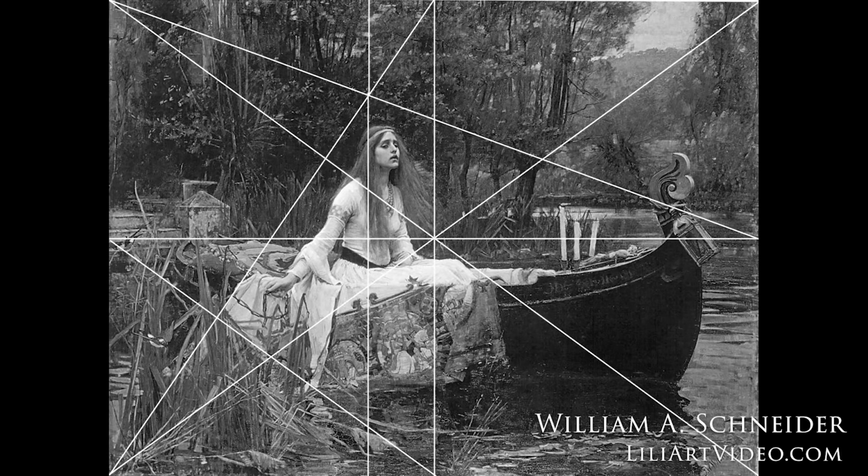But you can see how she is laid out within the armature of the rectangle, but also her head is just bumping against that 2 to 3 ratio. And again, it creates this natural, organic look. The painting just looks right. But it's designed and positioned based on some of these principles.